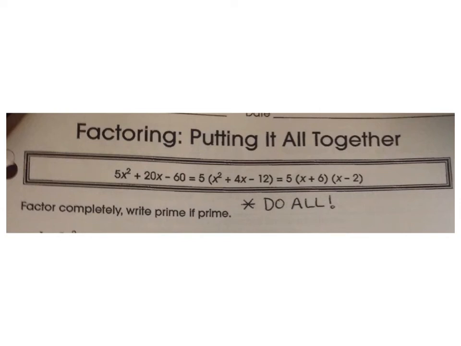Hi everyone. I wanted to take just a minute to do a couple of examples off of this page here, the factoring putting it all together page. This is the best page, I would say, for making sure that you're ready for today's quiz. I already posted an answer key to this page, but I thought I'd pick one of each type of problem and run through it right here. I'm going to start with problem number 1.